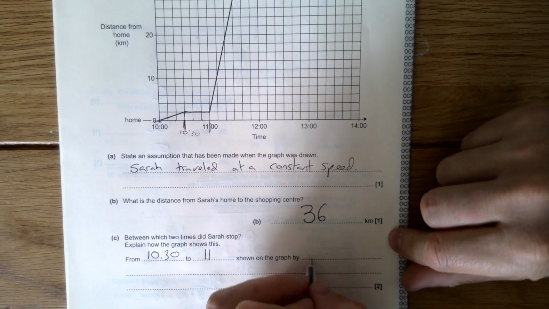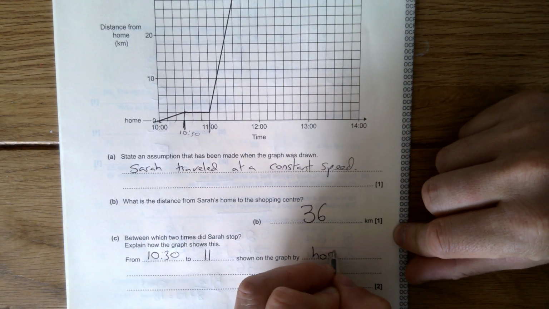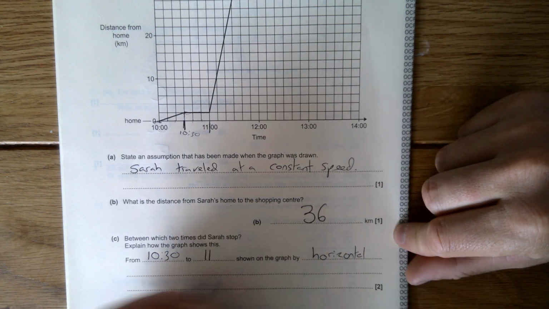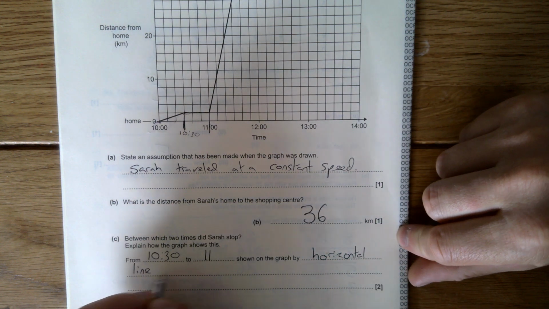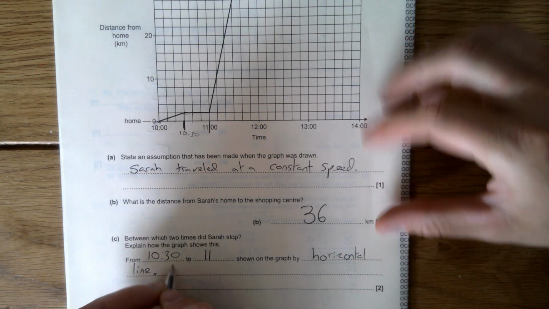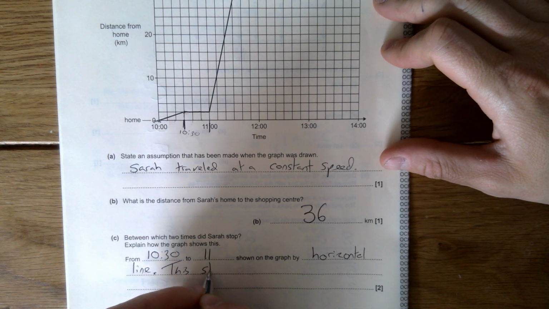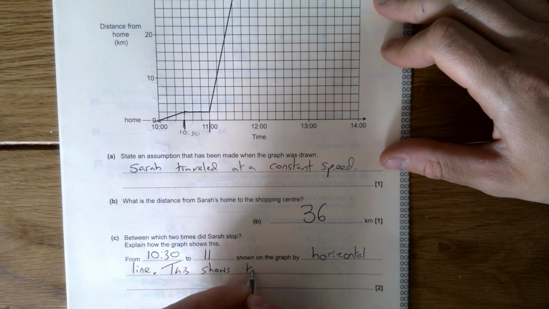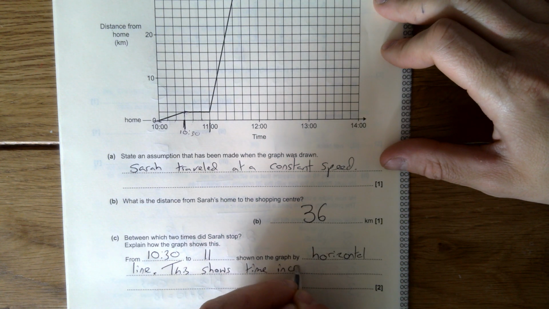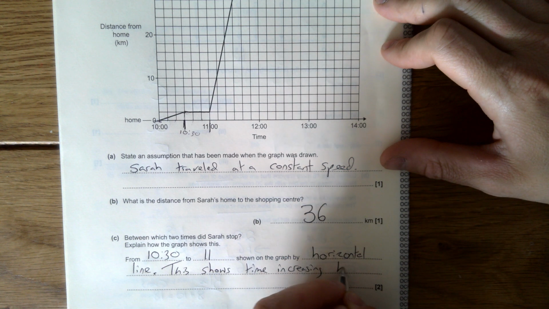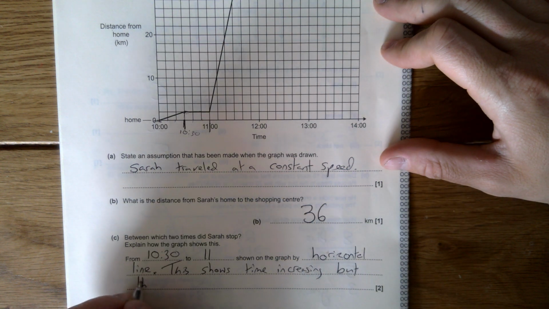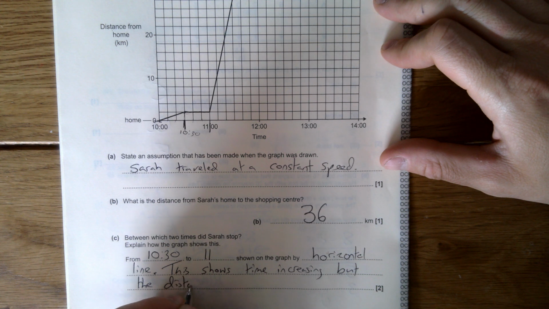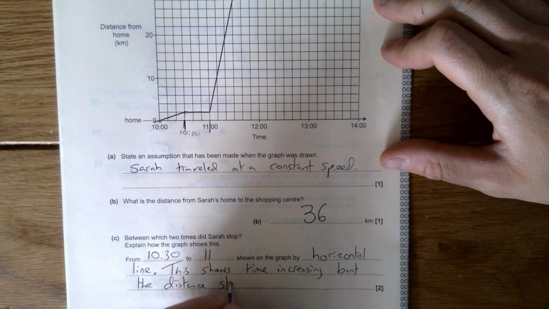And it's shown by a horizontal line. Okay, if you want to add on, this shows time increasing, but the distance staying the same.